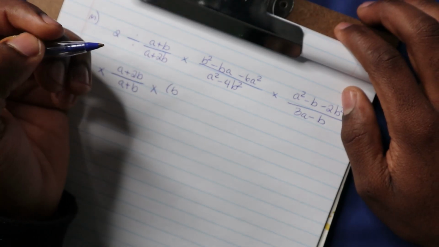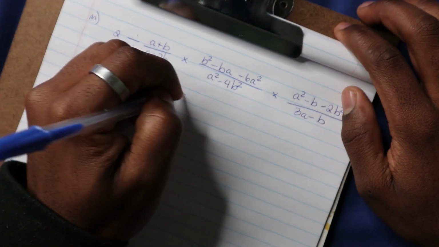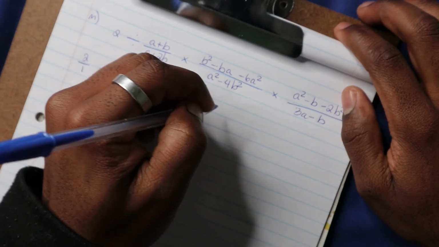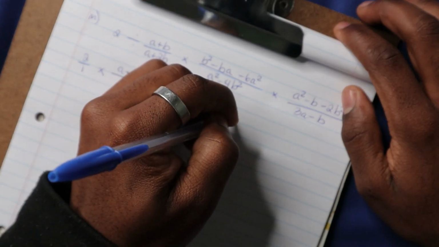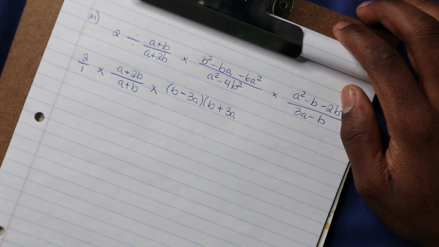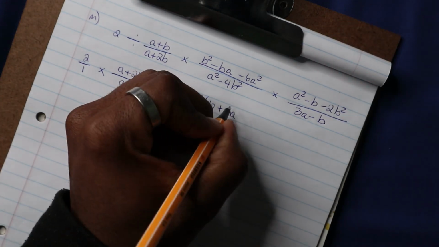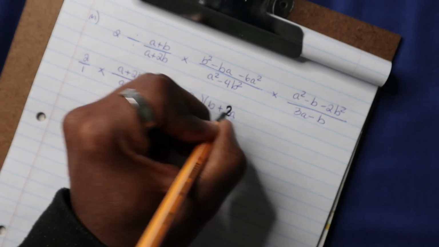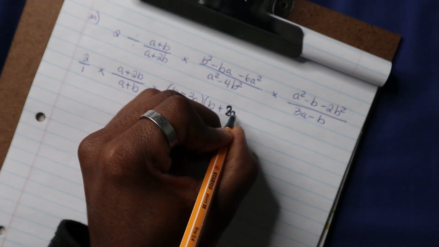This should be a b minus 3a b plus 3a, this should actually be a 2, plus a 2a, right? Plus a 2a.